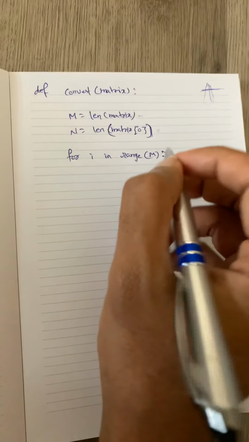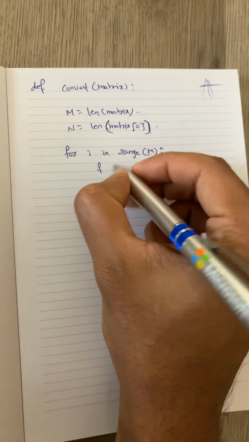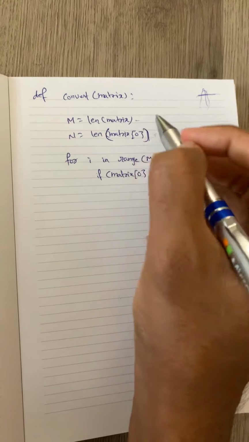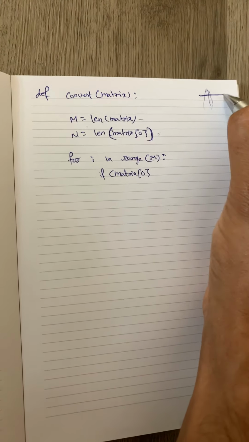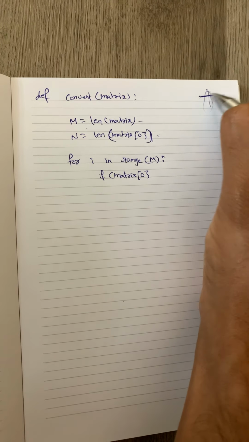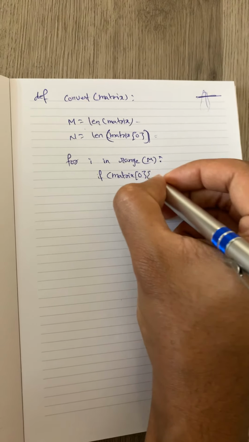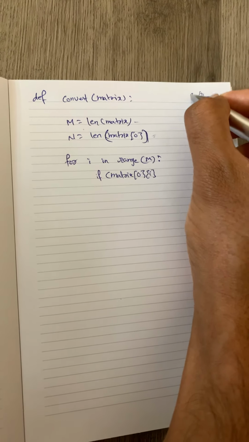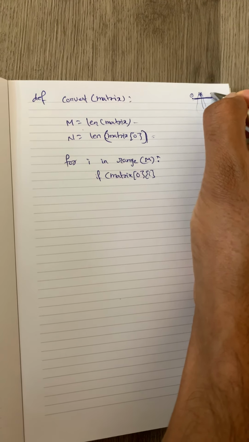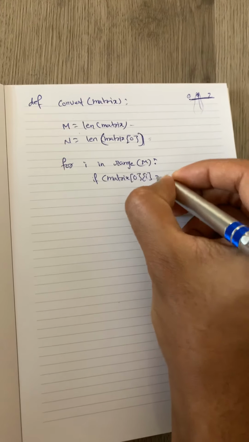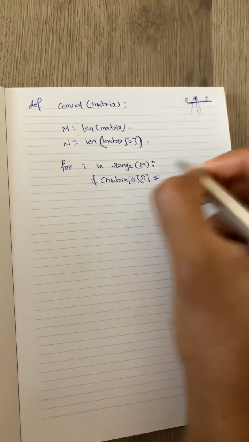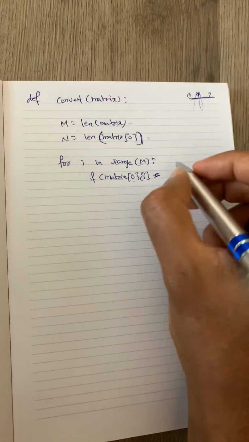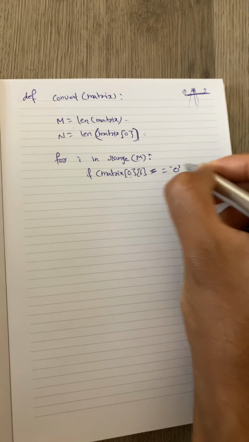What I'm looking at is that since we're checking in the row, the row should be constant, the 0th row, and the element should change on every iteration. In the beginning we check the 0th element, then the first element, then the second element, and so on. So I'm keeping the row as 0, and then using i here, and comparing it with 0.